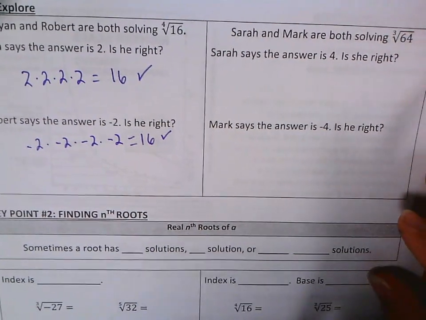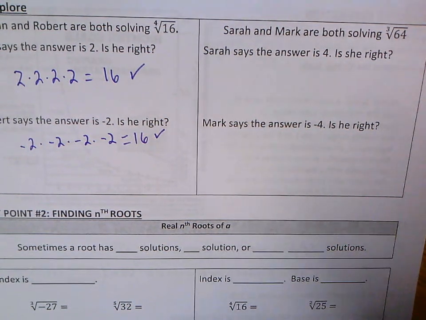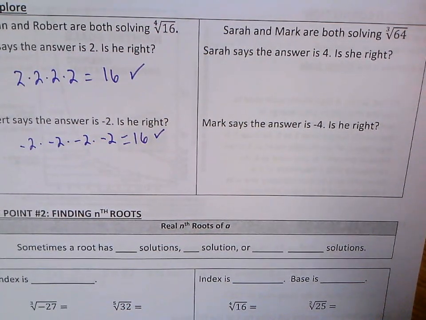Now let's take a look at this one. It says Sarah and Mark are both solving the cube root of 64. Sarah says the answer is 4, but Mark says the answer is -4. I want you guys to try this one first before I give you the answer. So pause the video right now and see if you can get the answer correct.